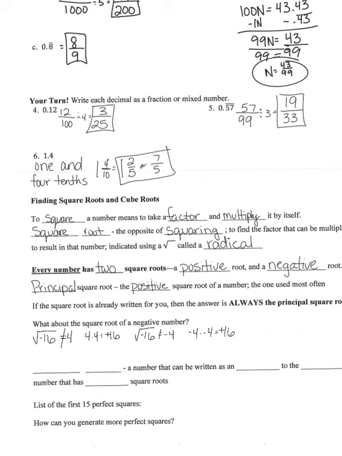Therefore, we cannot have a square root of a negative number. So you cannot have a radical with a negative number within that. We call these imaginary numbers.